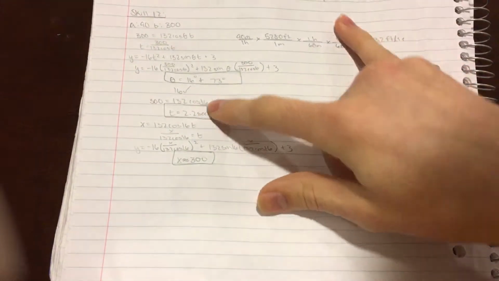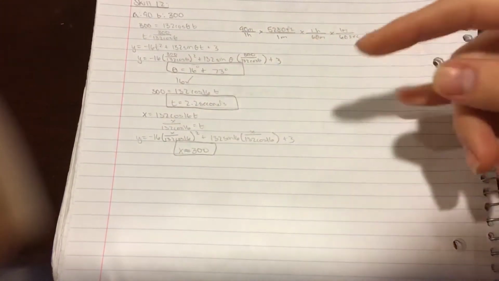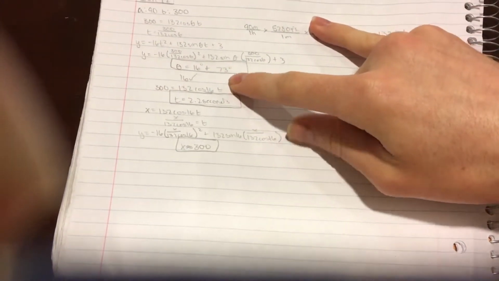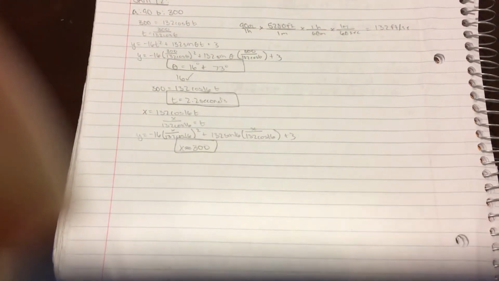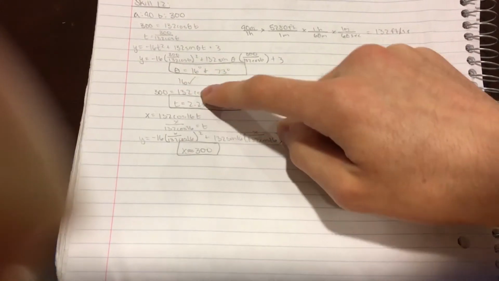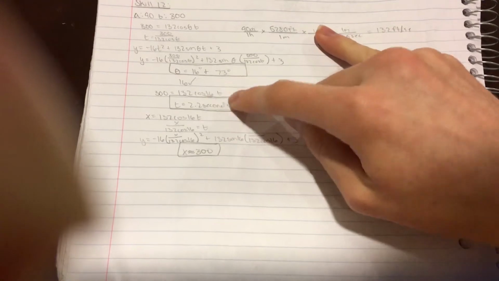Since we know that 16 works in this problem, you can check your answer by graphing it, but it's probably going to be the lower one, because 73 would almost be straight up, which is not accurate to the situation. So we can plug this value back into the original horizontal equation and find our t value, how long it was really in the air for.